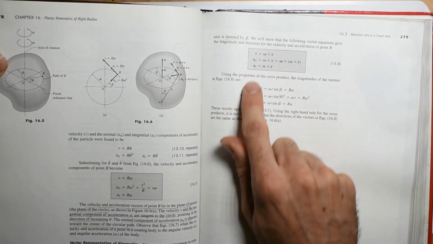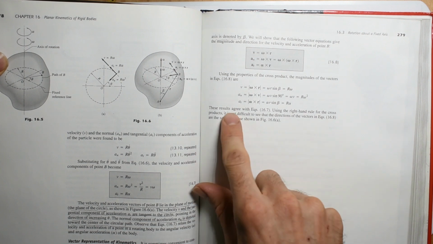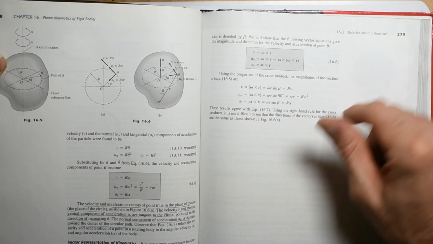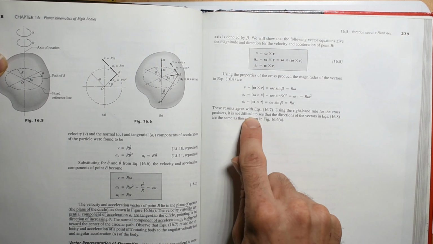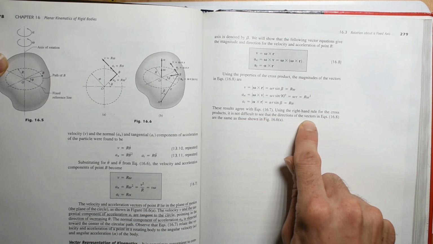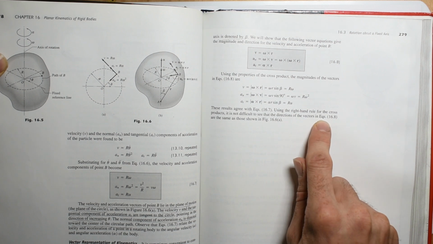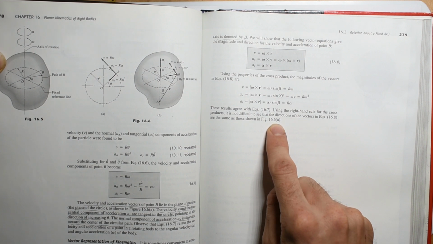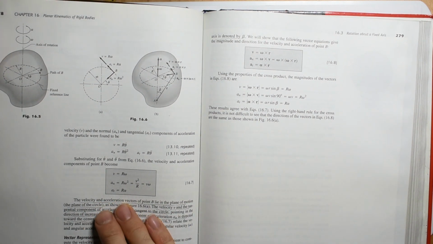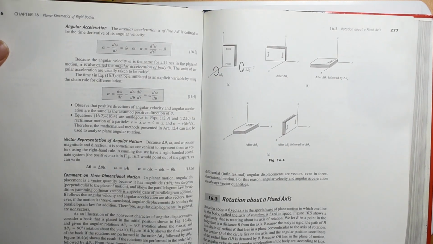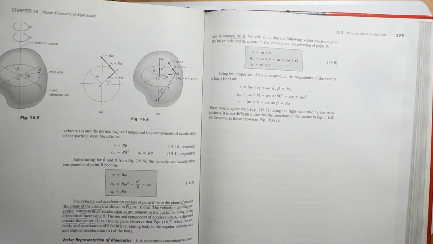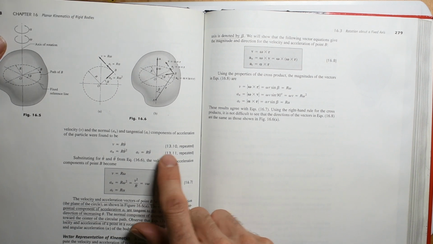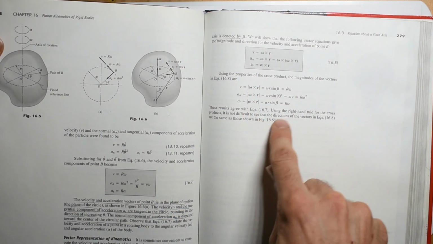Omega cross R is the tangential velocity vector. And they say, these results agree. Using the right-hand rule for the cross product, it is not difficult to see that the directions of the vector right there are the same as those in equation 16.6a. I don't even know what they're talking about. Maybe I just read this wrong.